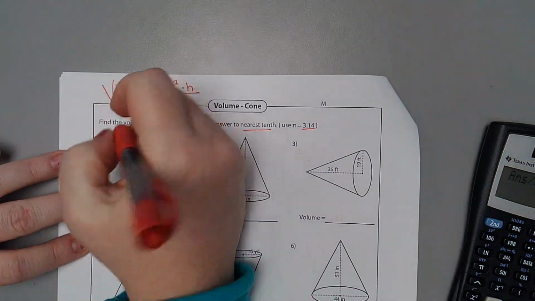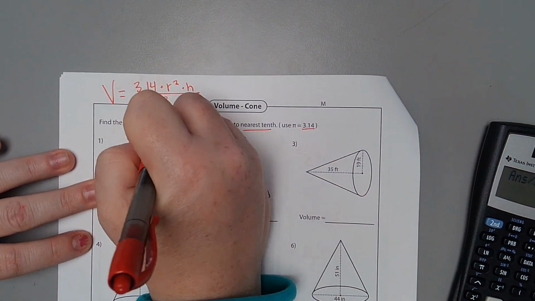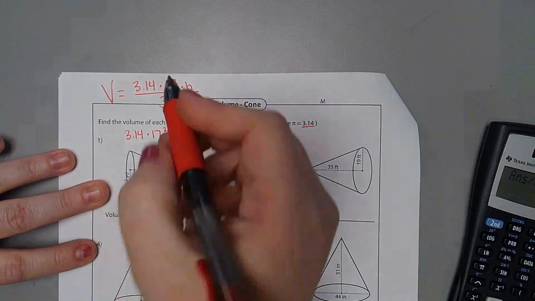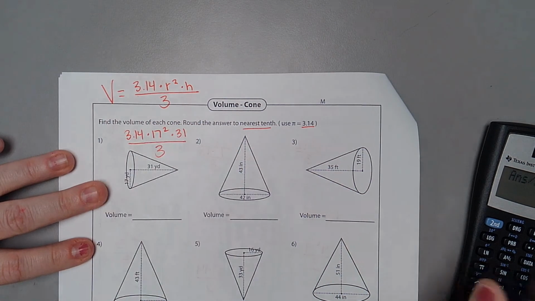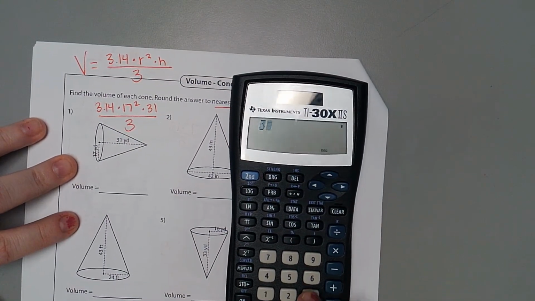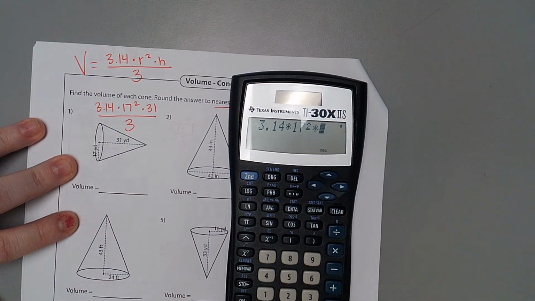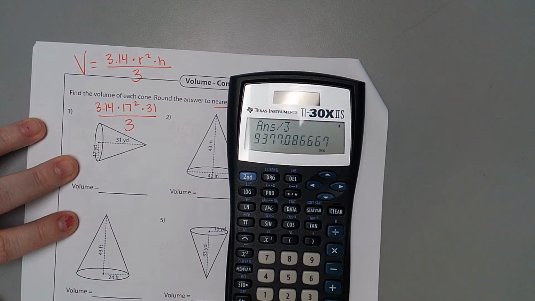So for this first one, 3.14 times 17 squared, because that's my radius, times 31, all divided by 3.